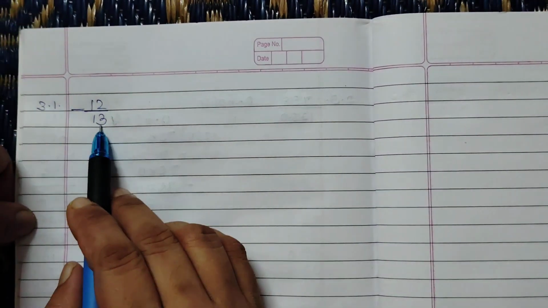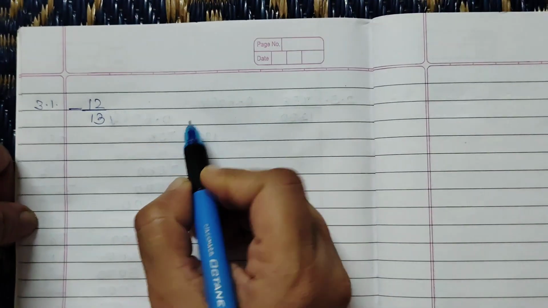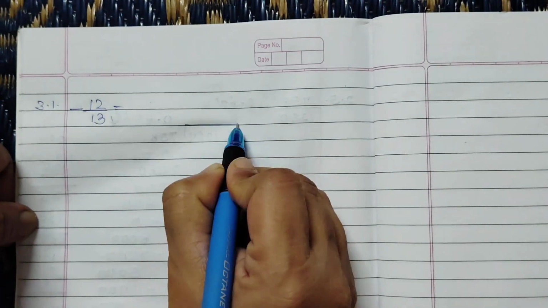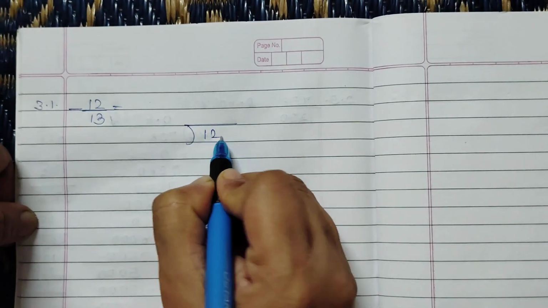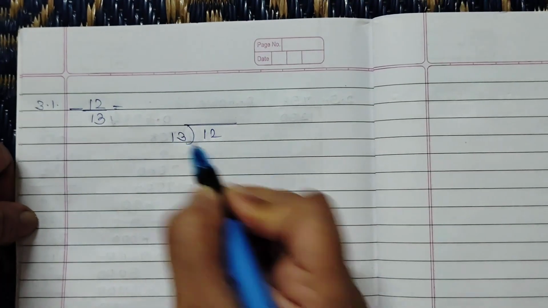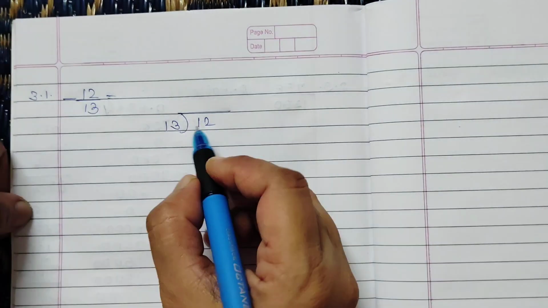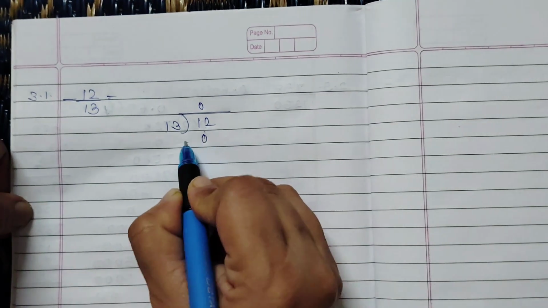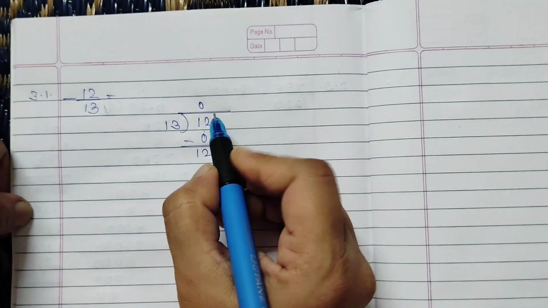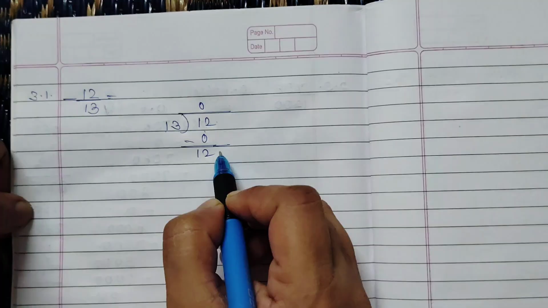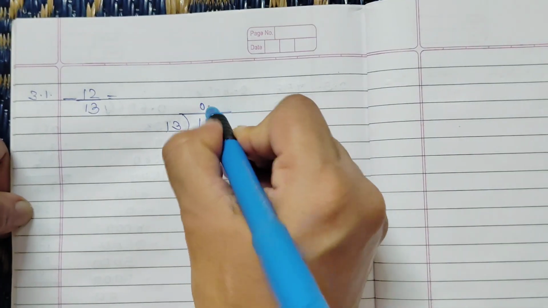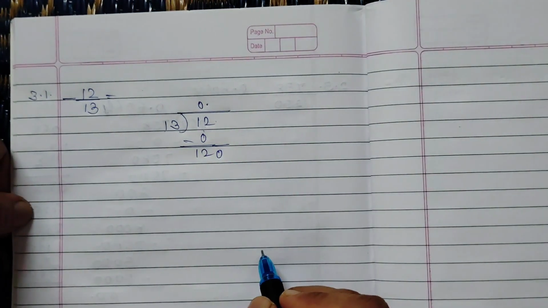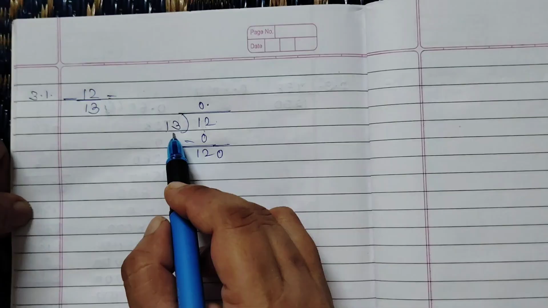So here we don't have those numbers, so we are going to directly divide. So 12 I will write inside and the denominator 13 outside. Okay. Now here 12 is smaller than 13. So 13 zeros are 0. So 12 comes down. Now further we don't have any number to divide, so we'll give point and we get 0. Okay. So 13 table we must know.